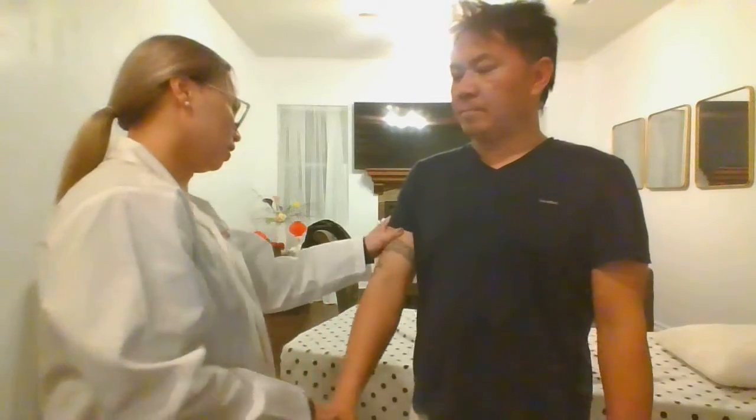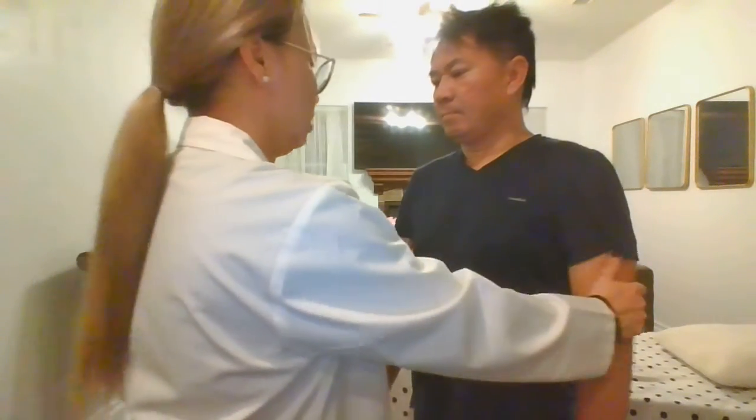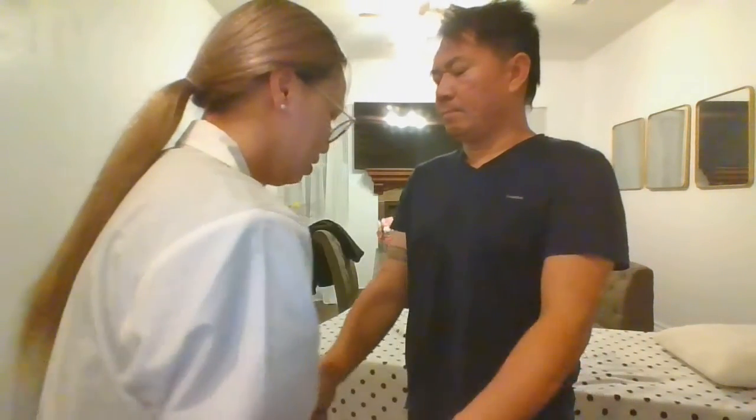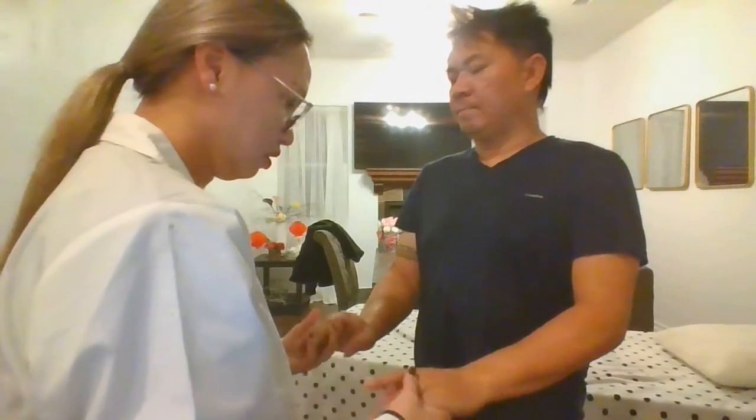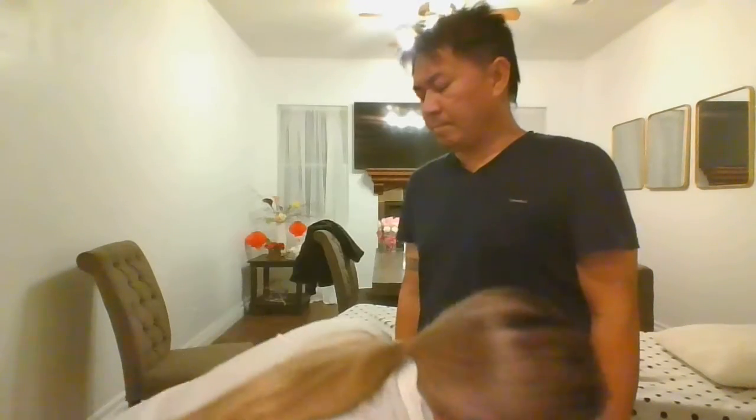Okay, so I can see this side. Okay. So he doesn't have any muscle atrophy, and I also check for the muscle tone and muscle bulk. He doesn't have any ridges or flexed tone.